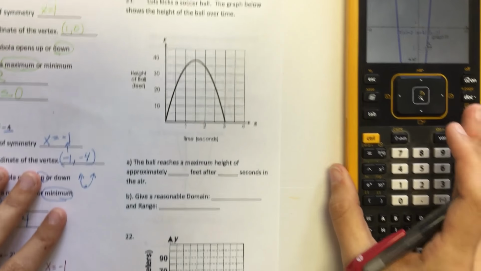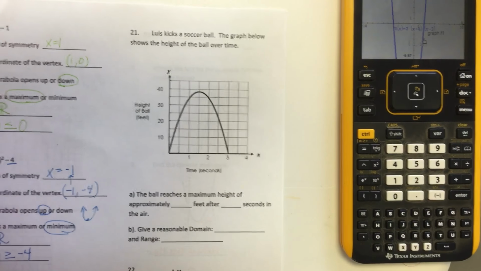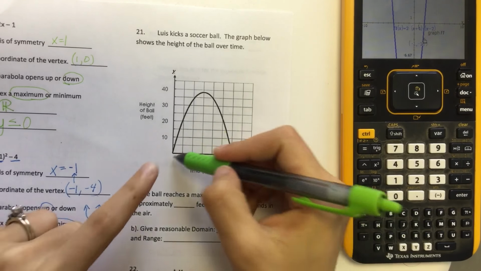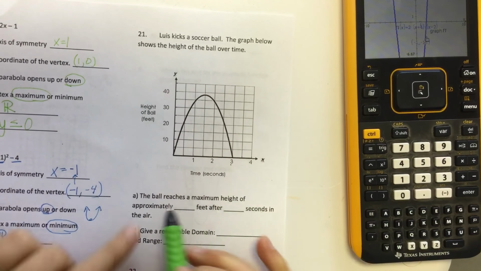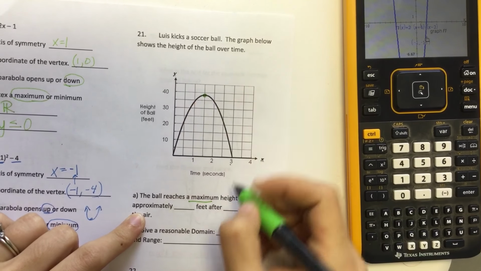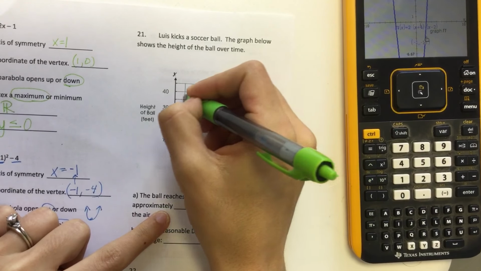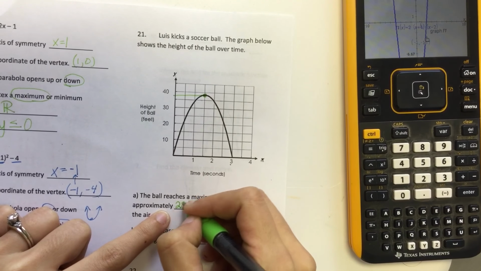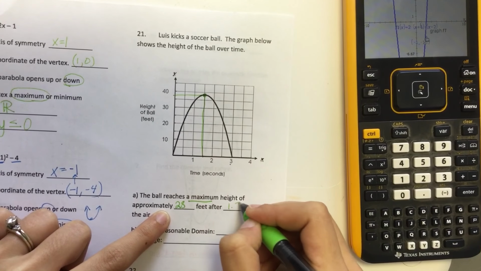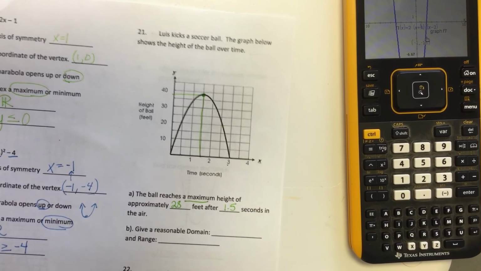All right, number 21. So he kicks a ball, and this is his height and his time. So it says the ball reaches a max height, so here's my max height of something. So this is about 28 or so. After how long? Well, this is 1.5 minutes, or 1.5 seconds, excuse me.